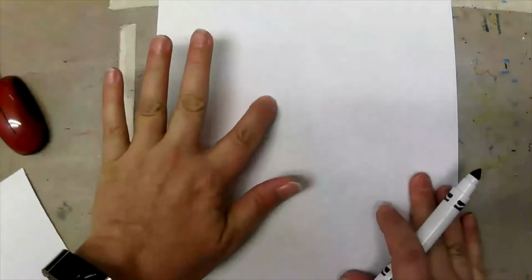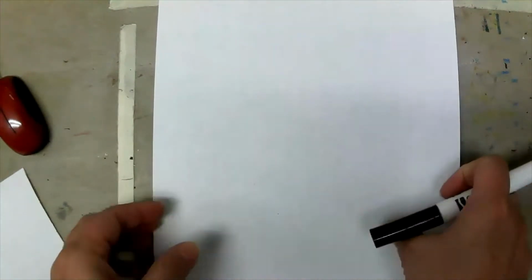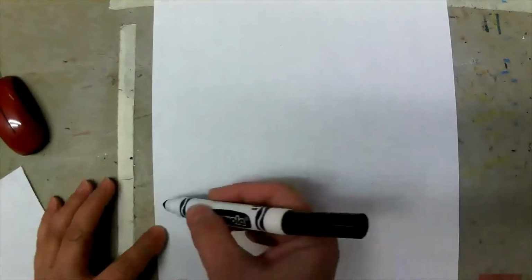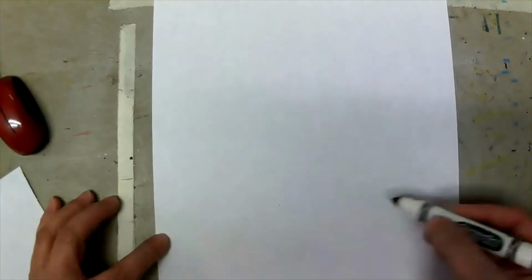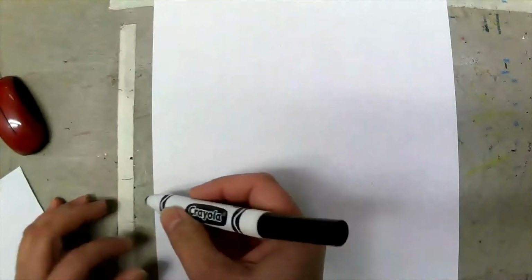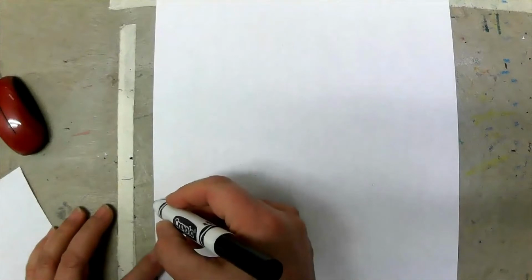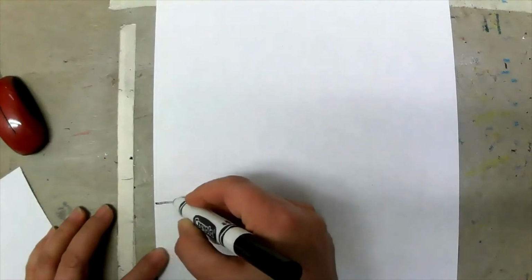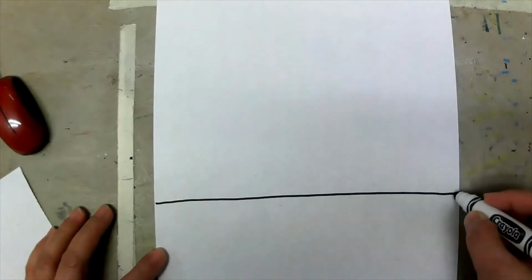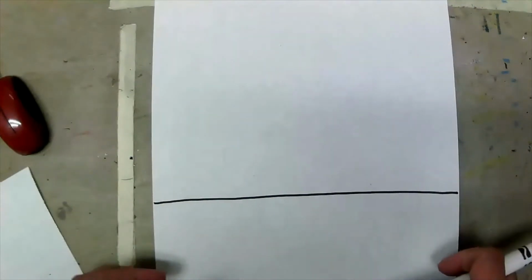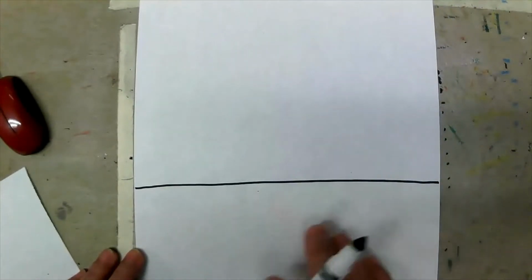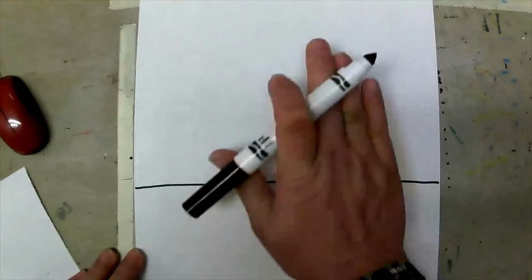So we're creating this look of a mug sitting on a table. So we need a background for it. Our background is going to look like a table and a wall behind it. We're going to be using lots of pattern in this project. The first thing I'm going to do is draw a line across my paper to create the separation between the table and the wall.